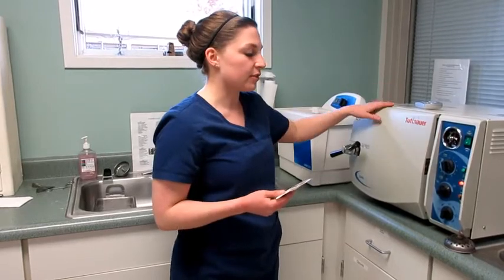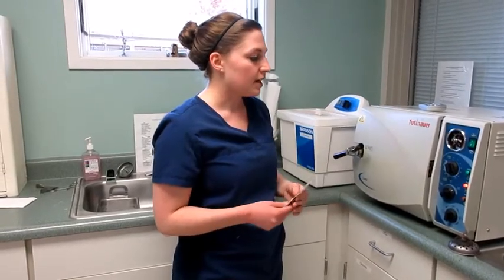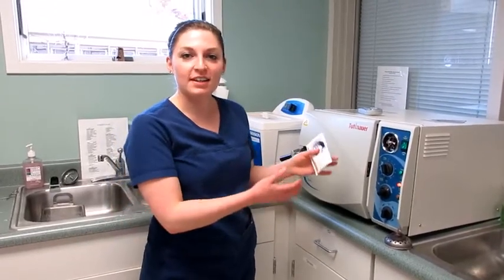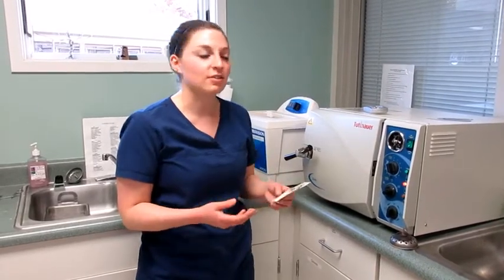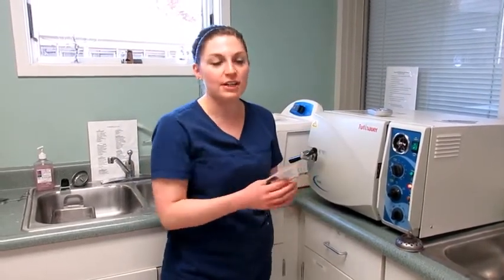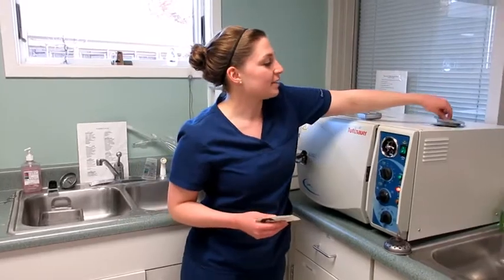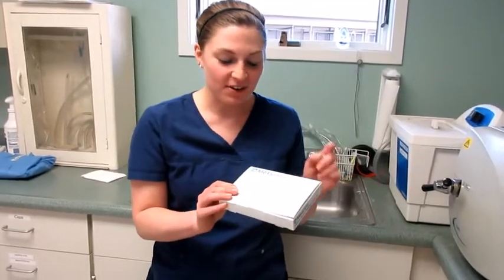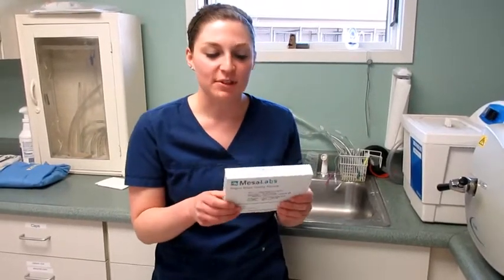You want to make sure after it runs, each time you're opening the door, and you want to make sure you're draining the water out of the machine each cycle and adding fresh distilled water each cycle, which gets added at this port at the top here. And lastly, for maintenance on the autoclave, you can also do spore testing, which has a strip that we can run through the cycle and then send this off to the company to make sure that the autoclave is running properly and nothing needs to be replaced.